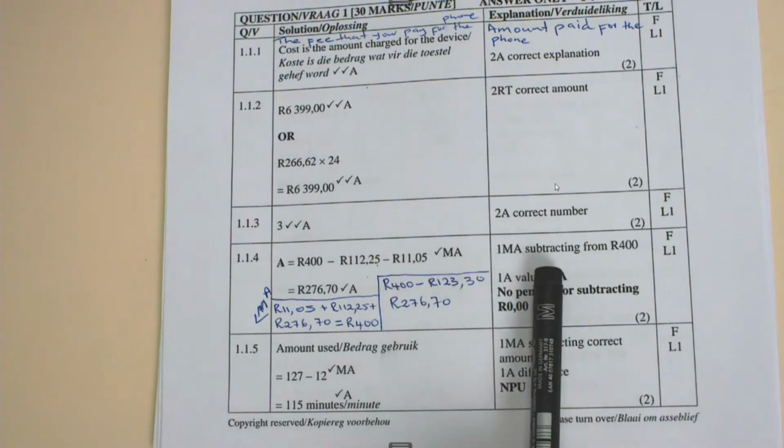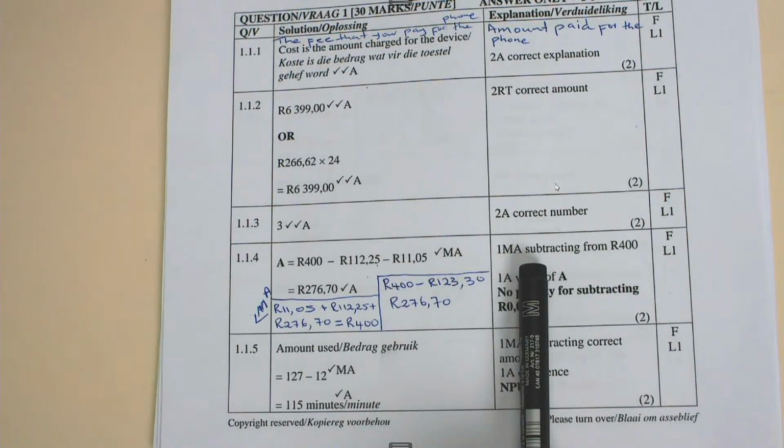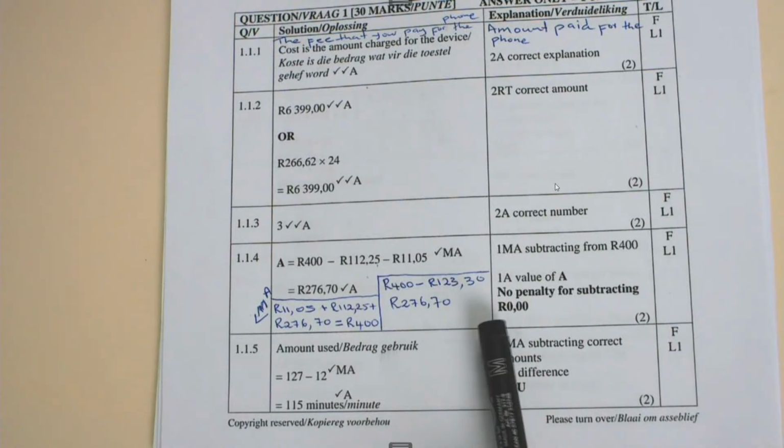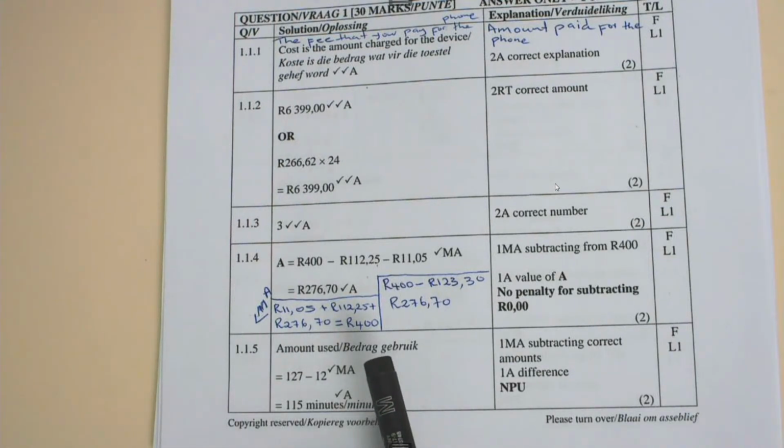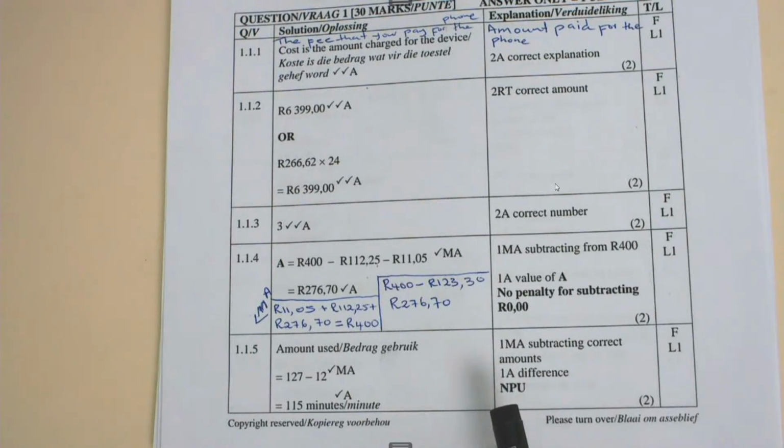It's 1 MA for subtracting the correct amounts. The correct amount is 127. When you subtract 12, it's 1 mark for method with accuracy. And then another mark, an accuracy mark, for the difference, which is 115. No penalty for units, colleagues. So for 1.1.5, we don't have other options.